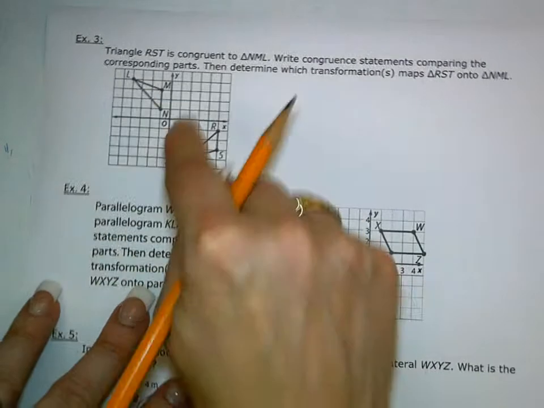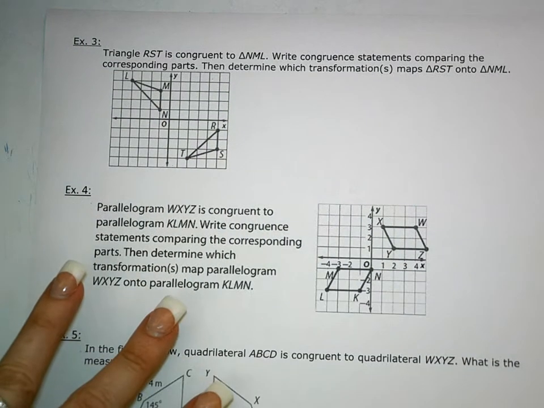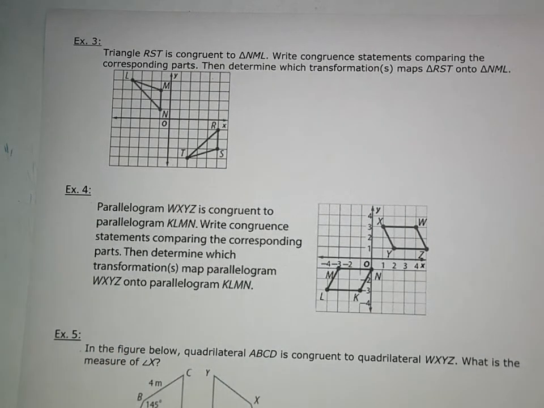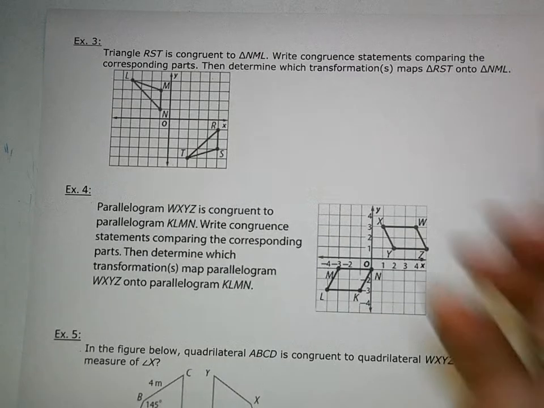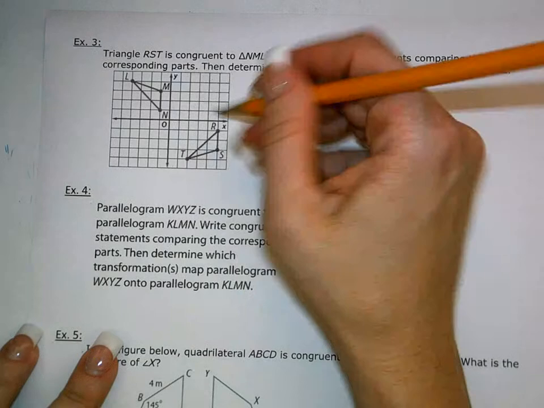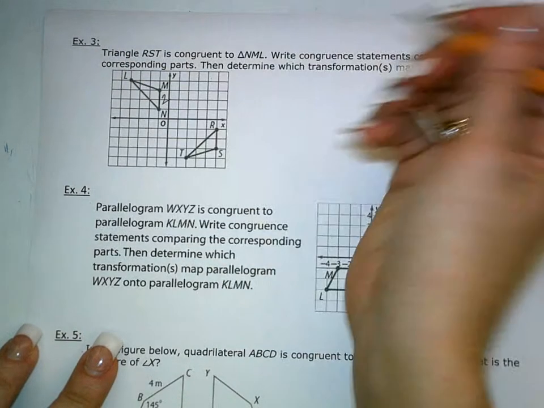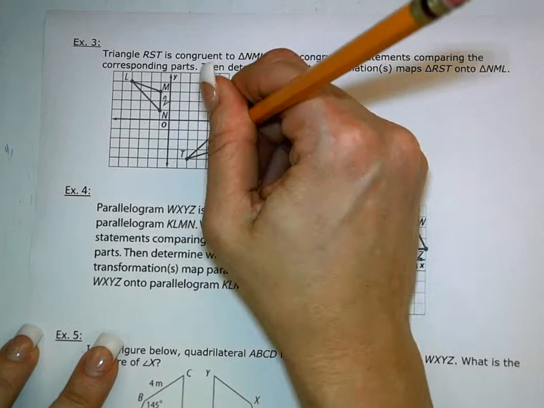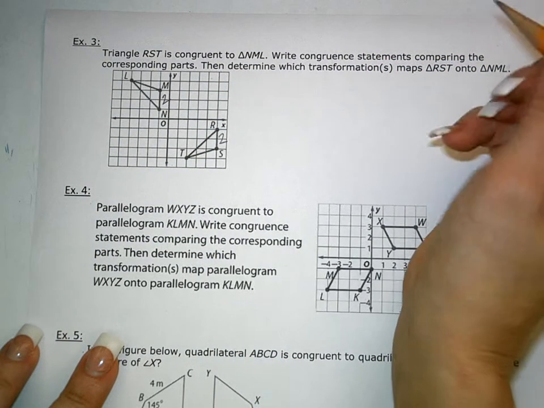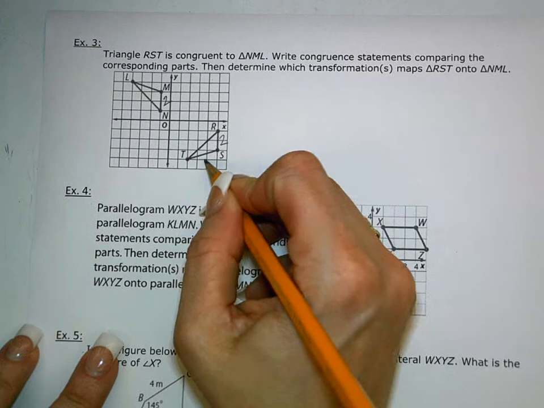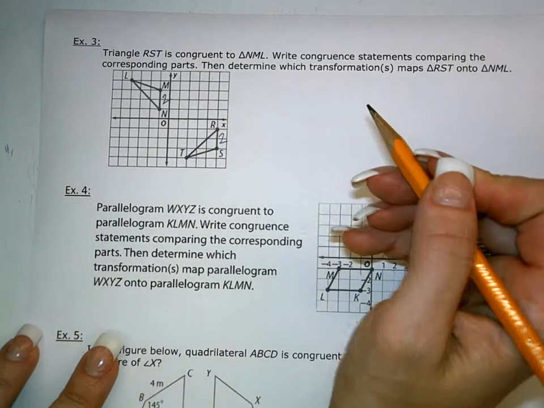So first let's figure out which parts are equal, or congruent. For this one, you first want to figure out which angles are congruent, or which sides. So let's look at this. We know that this side is 2 lengths. So I'm going to label that as 2. This one is also 2 lengths. The other ones I can't quite count because they're not exactly on lines that I can count.